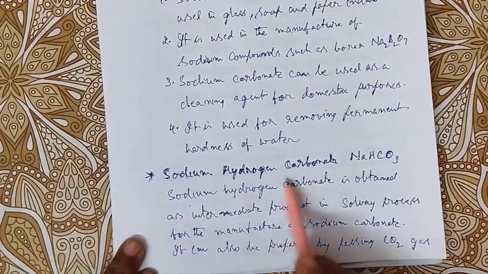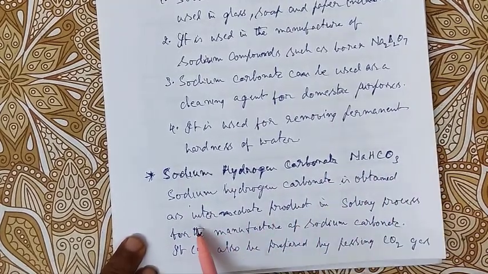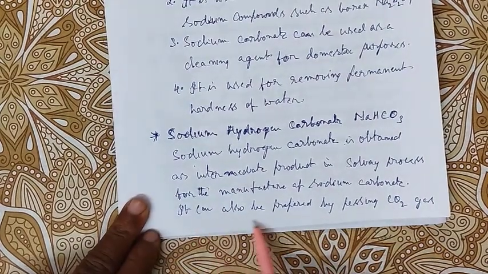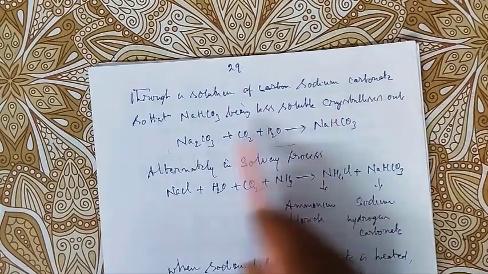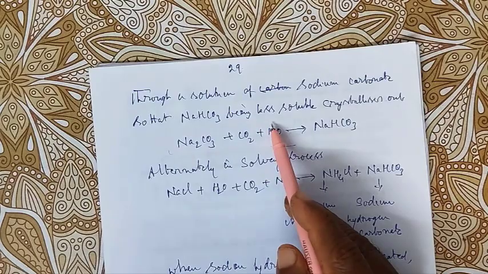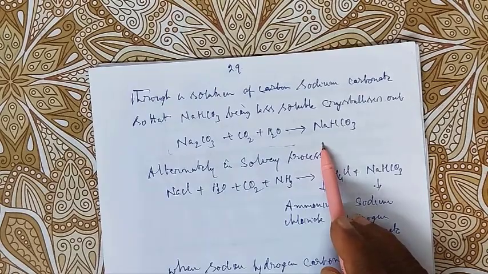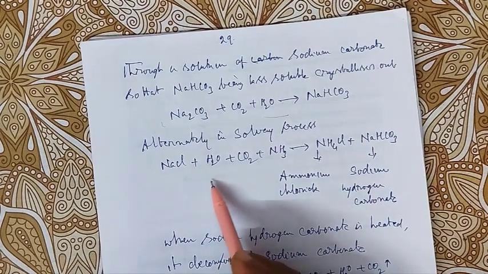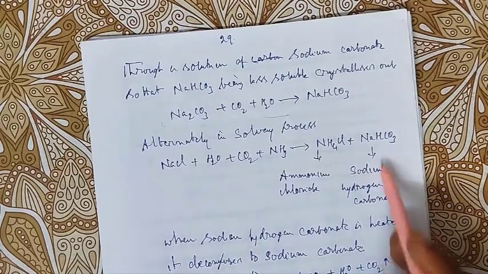Now let us see sodium hydrogen carbonate, that is NaHCO3. Sodium hydrogen carbonate is obtained as an intermediate product in the Solvay process, which is used for the manufacture of sodium carbonate. It can also be prepared by passing carbon dioxide gas through a solution of sodium carbonate, so that NaHCO3, being less soluble, crystallizes out: Na2CO3 plus CO2 plus H2O gives NaHCO3. Alternately, in the Solvay process it is prepared by passing carbon dioxide and ammonia gases through sodium chloride solution. We get sodium hydrogen carbonate.